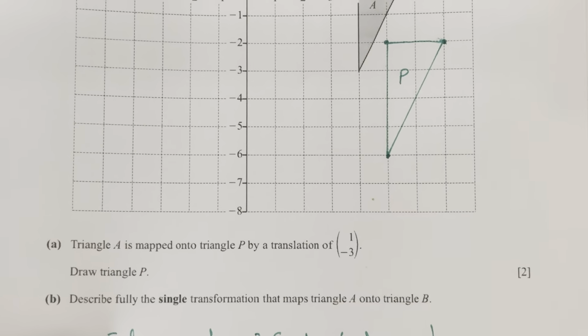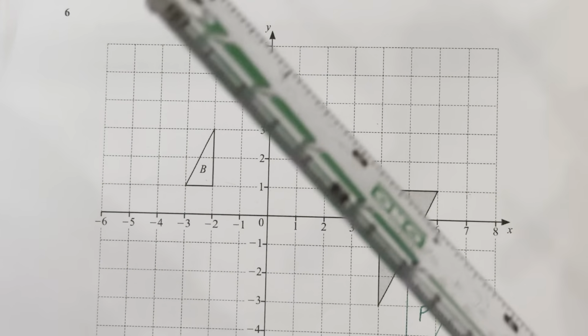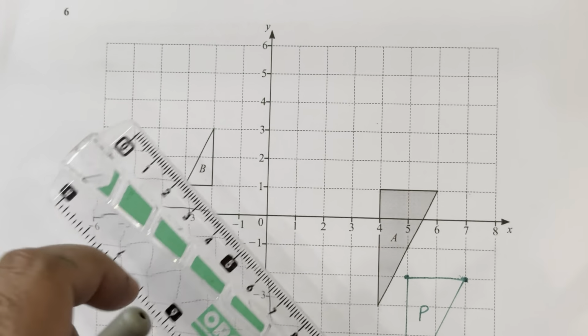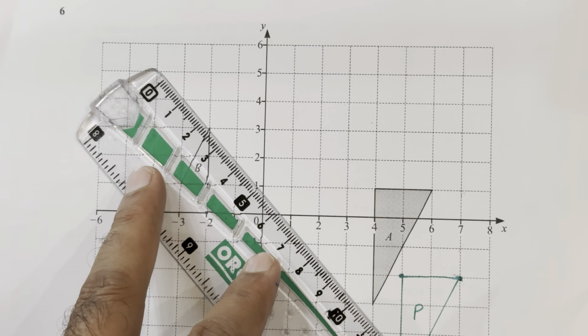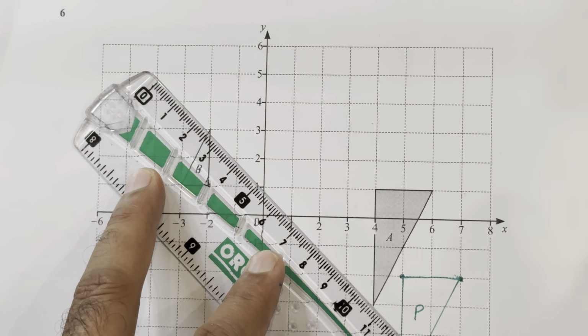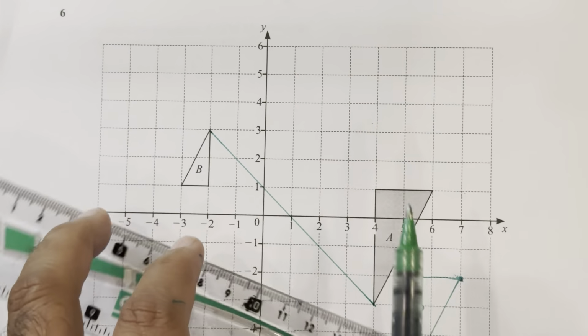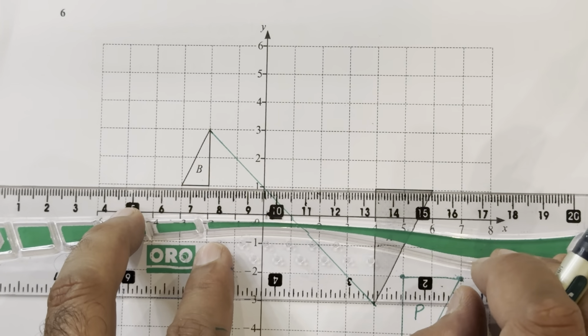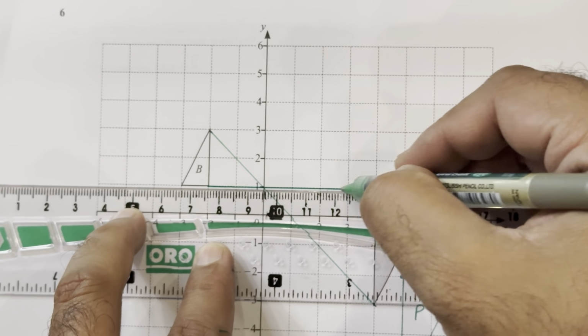Now we need to find the center. We can find the center of this transformation by joining the points. You can join this point to this, and as these both points are at the same point, one line would be enough.